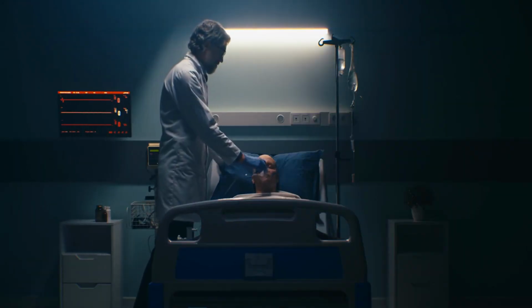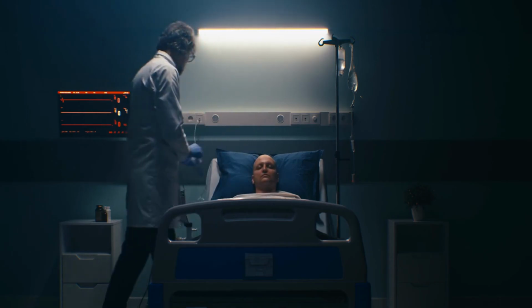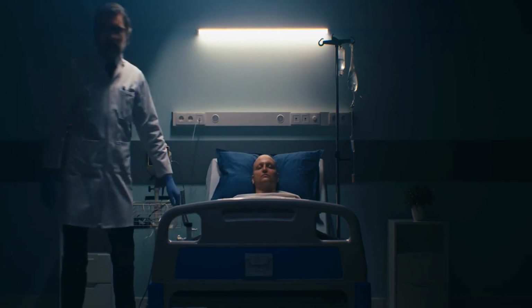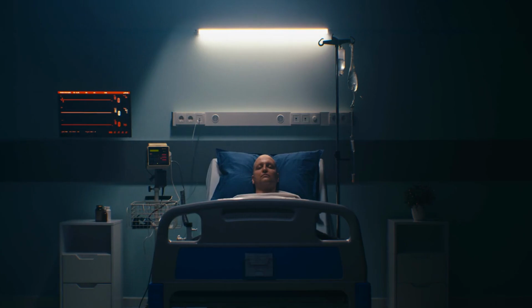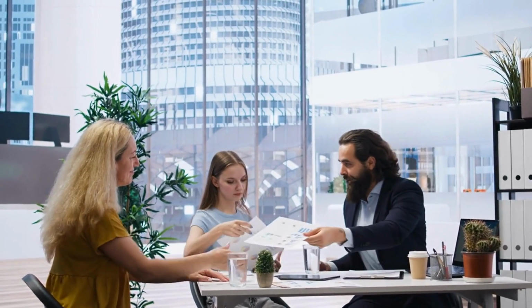5. Healthcare directives. Review your healthcare directives, such as a living will or healthcare power of attorney, to ensure that your wishes regarding medical treatment and end-of-life care are accurately reflected. Discuss your preferences with your loved ones and healthcare providers to ensure that they are aware of your wishes.